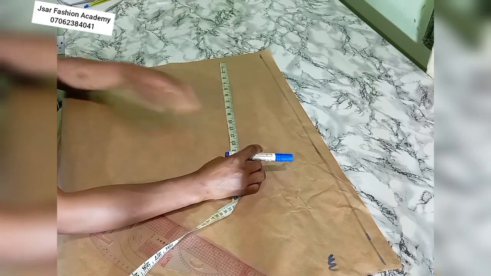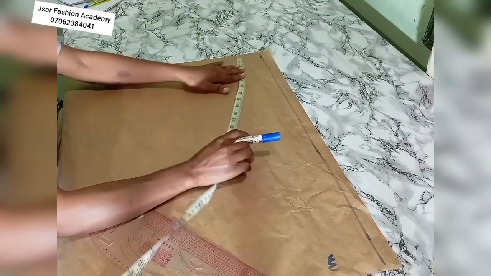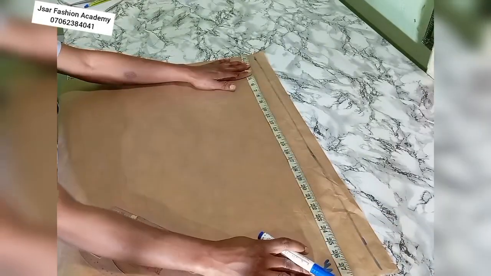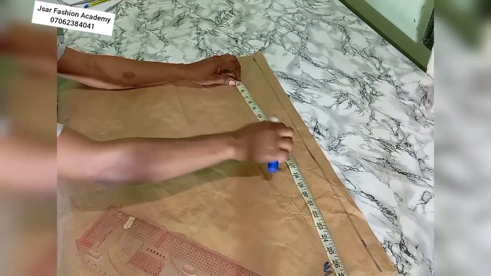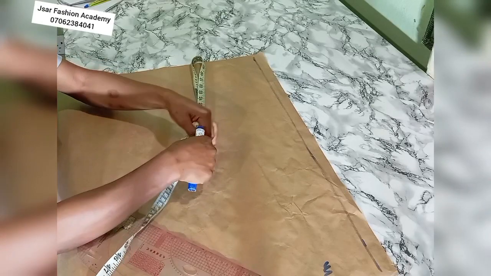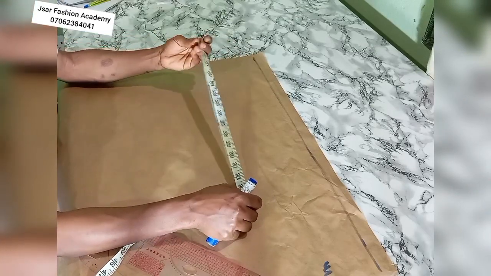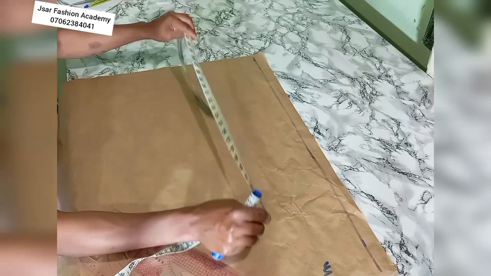I hope you understand. Because we are drafting the front and back simultaneously, once you have determined that, we are going to divide our 35 by 2, because we are creating a block for both the front and the back. 35 divided by 2, we have 17.5.